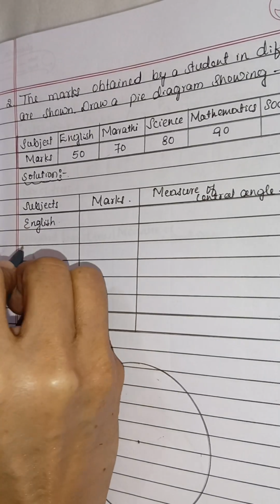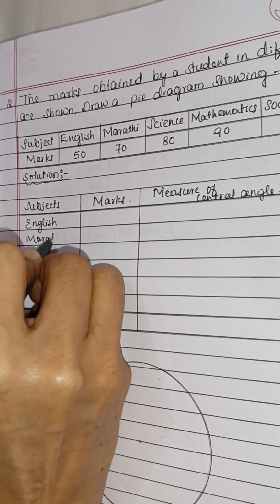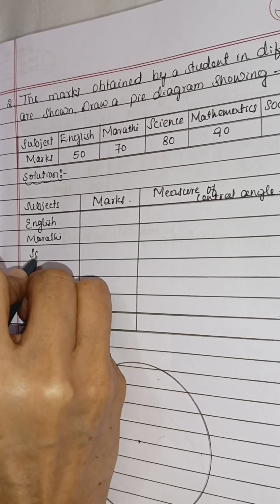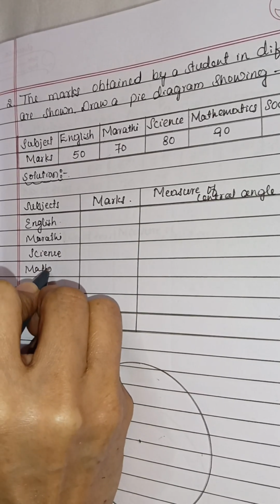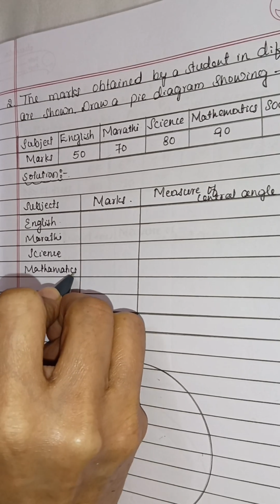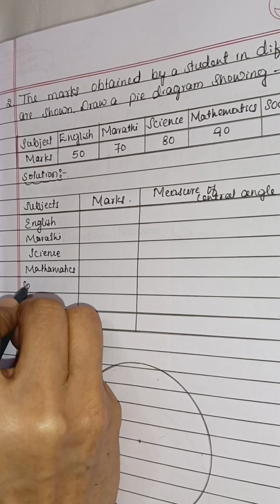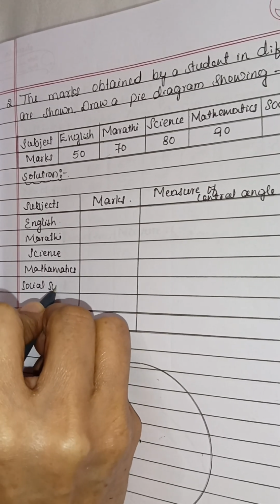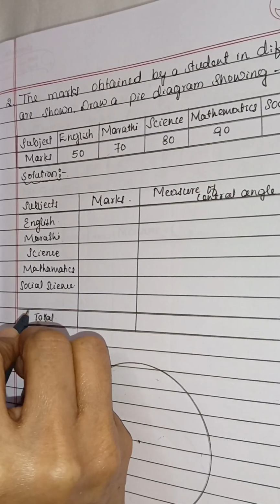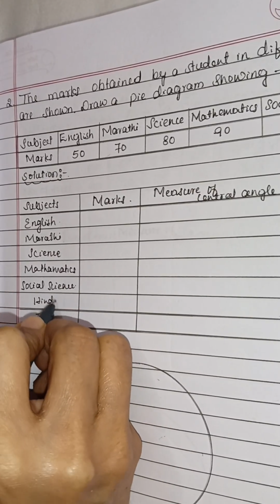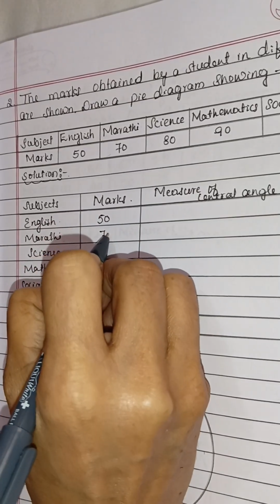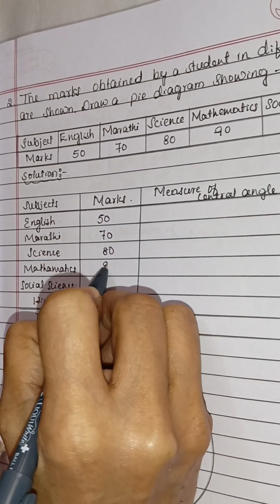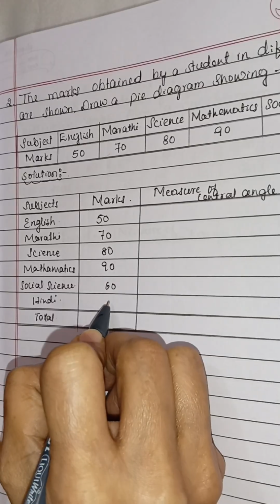Subjects: English, Marathi, Science, Mathematics, Social Science and Hindi. Then marks: 50, 70, 80, 90, 60, 50.